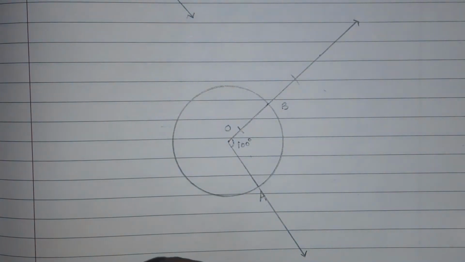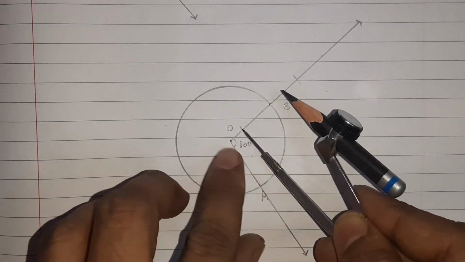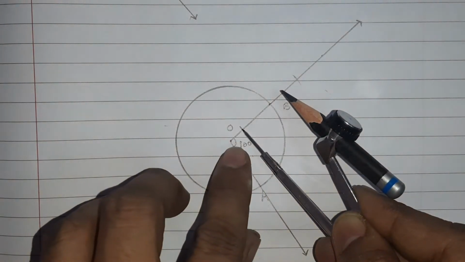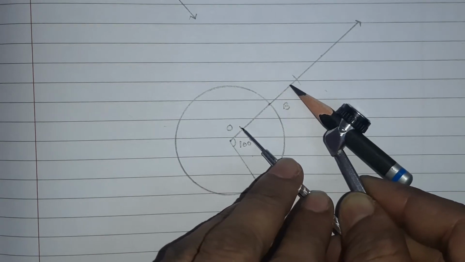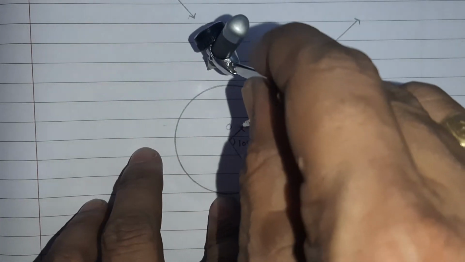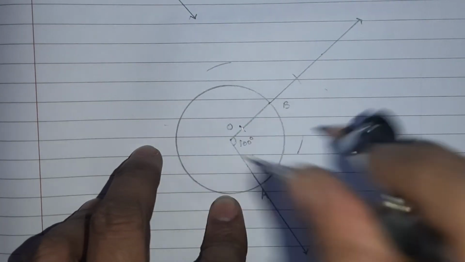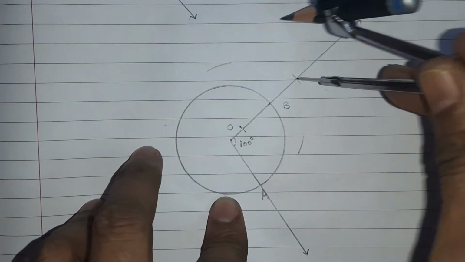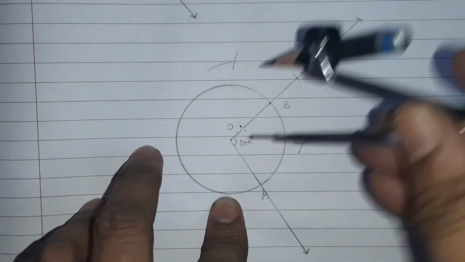Got it? Now put the metal point on this arc, not on the center. Take more than half the distance, make one arc here, another arc on this side, put the metal point on another arc and make the intersecting arc.